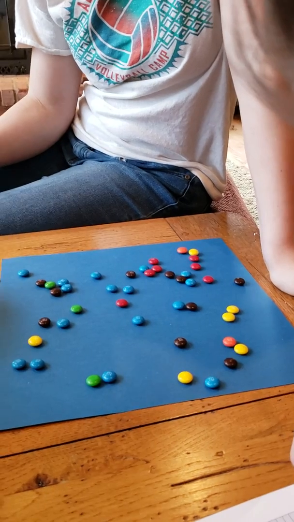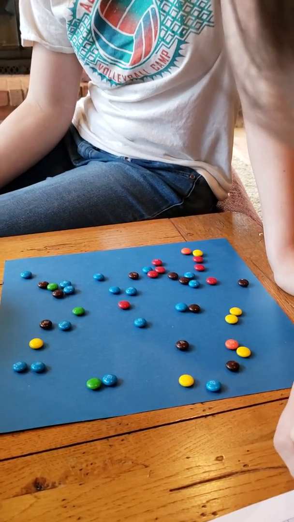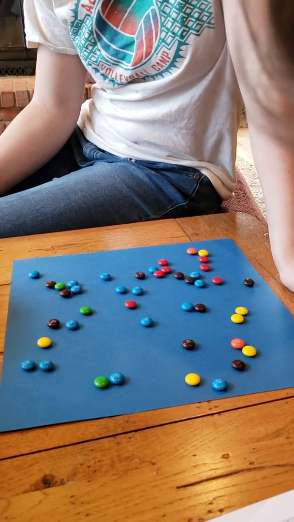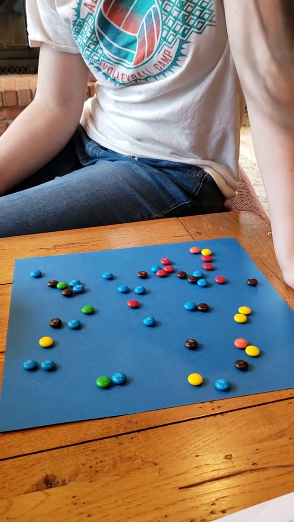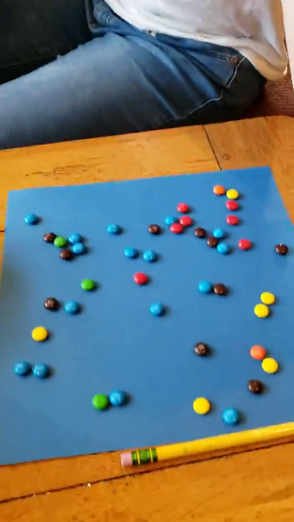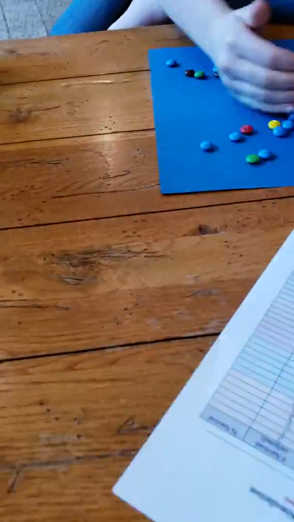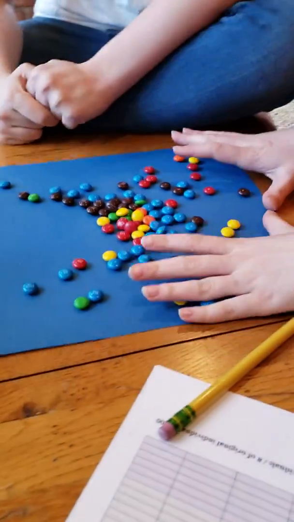Red, 7. Orange, 2. Yellow, 5. So then she's gonna subtract. I already did. Oh, she already did. Okay. So now let's double the population. I'm gonna pause so you don't have to watch this. Okay, our population has doubled.